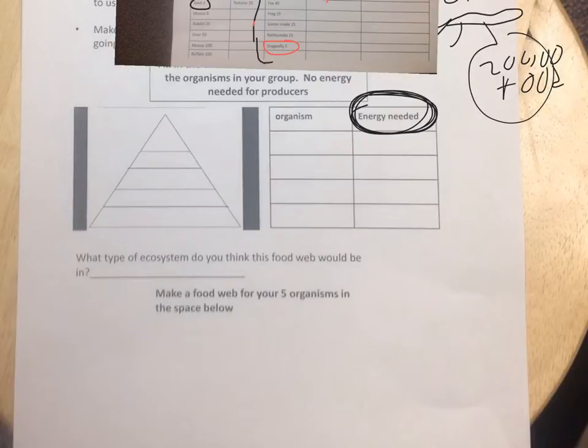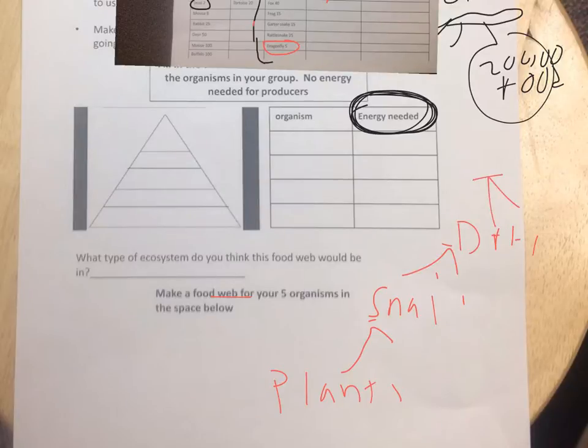Okay, food web for your 5 organisms. So I've got plants. It says web. So I wanted you to try to get a web in. To get a perfect score, I would need to see some kind of web, not just a chain. Plants to snail to D-fly. That's what we call them, D-flies. And what is my D-fly? My scorpion. That's an S.